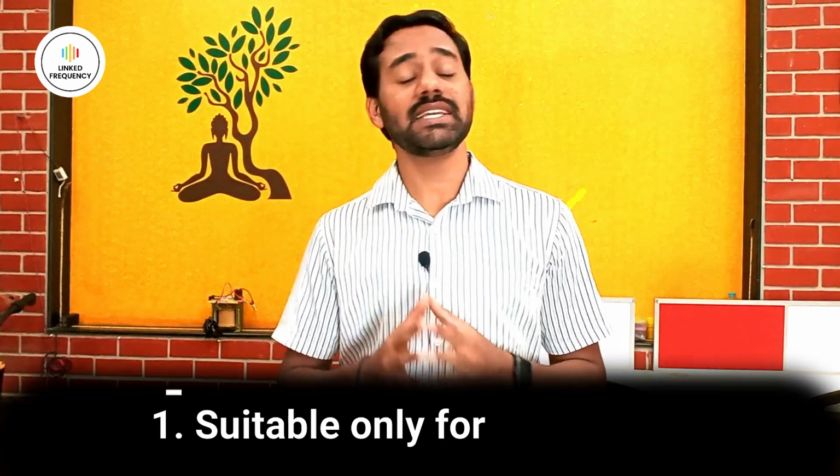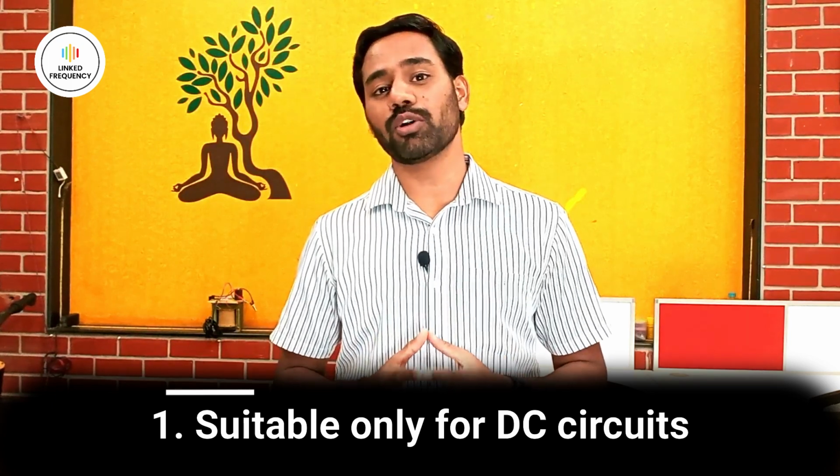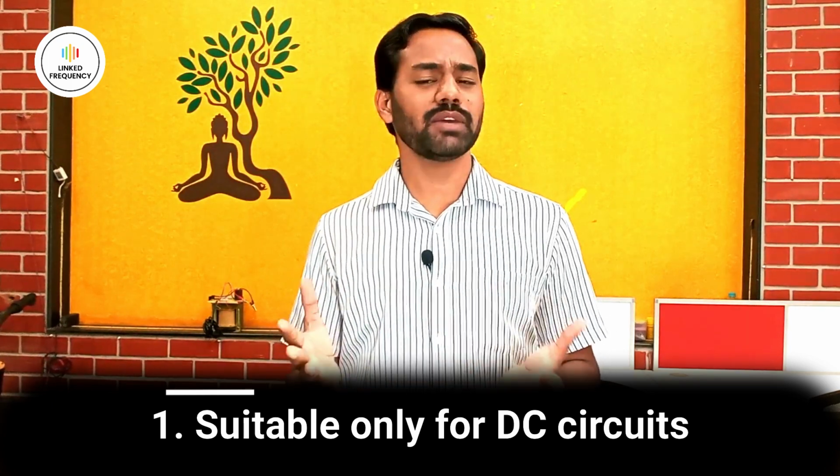First one is these transistors are very suitable for most DC circuits. Whenever you are designing any DC circuit which requires high level voltage switching or current switching, transistors are widely used in that particular application. So there is no such limitation where transistors are not suitable. Very few are there, but most electronic circuits, most electronic switching circuits, are using transistors inside them.